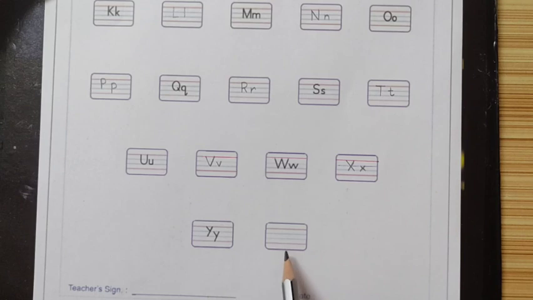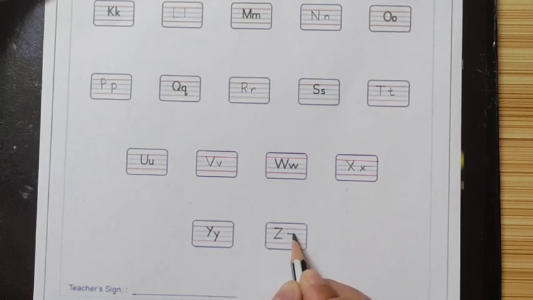Now, this is alphabet Y. Now, at the end, which alphabet will come? Very nice, kids. Yes, alphabet Z. Z for zebra. Very good, kids.